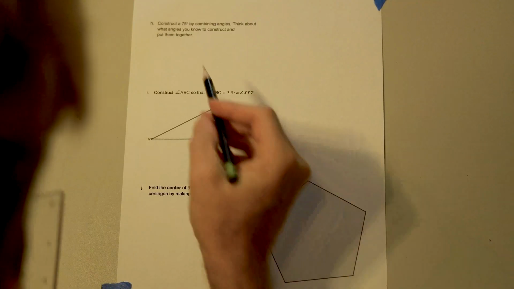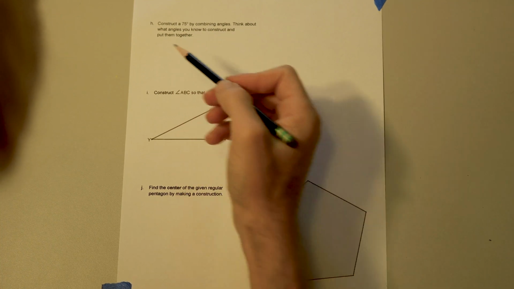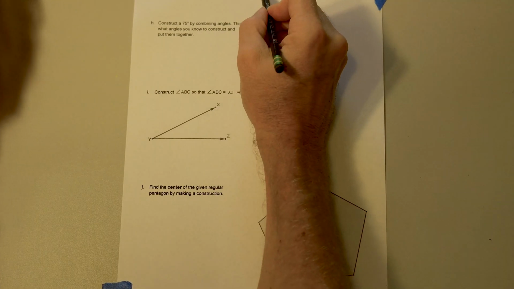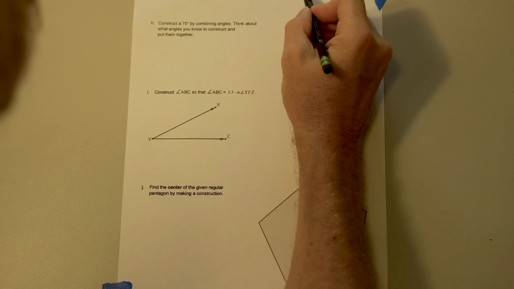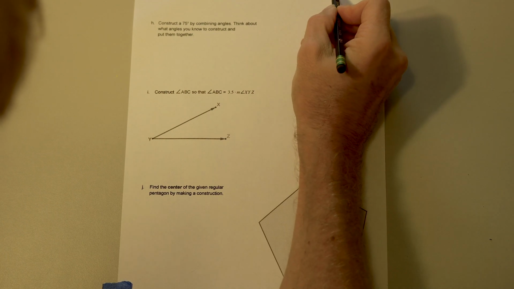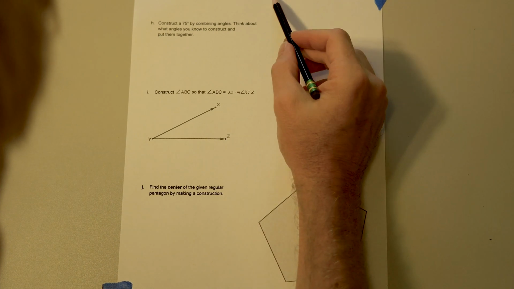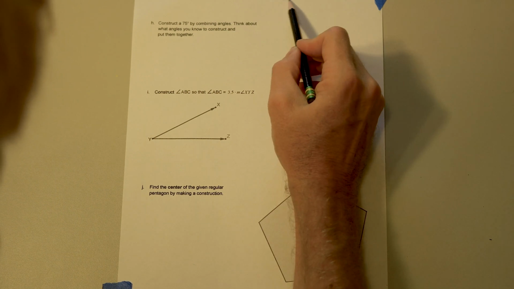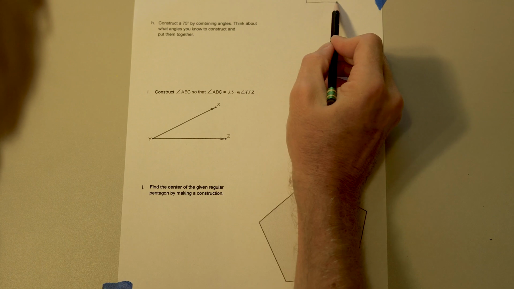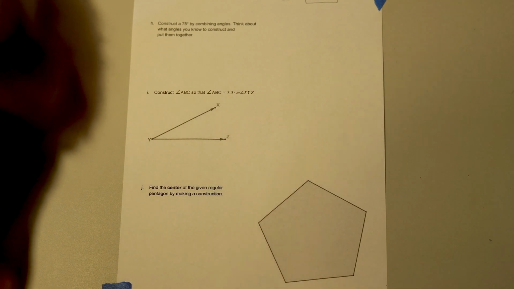Okay, H. Construct a 75-degree angle by combining angles. Think about what angles you know how to construct and put them together. Alright, so again, we know 90 and 45, we know 60, we know 30, we can do a 15. What could we combine here? How about a 45 and a 30 would work? A 60 and a 15 would work. I think a 60 and a 15 is a little more simple.